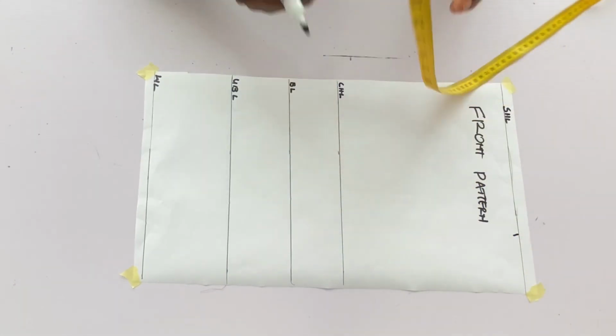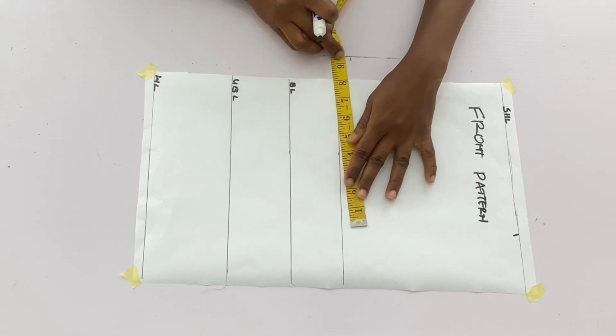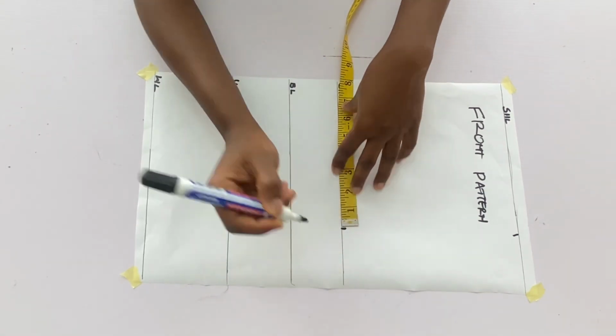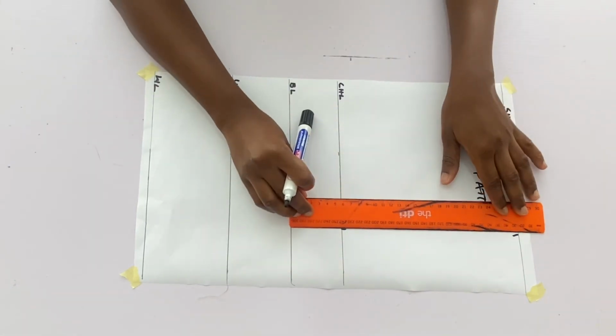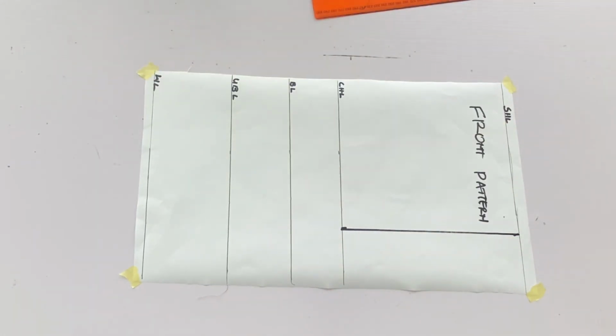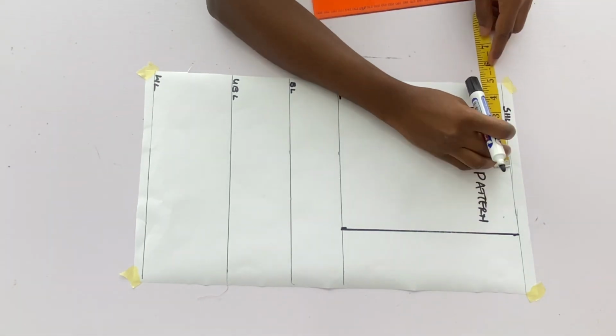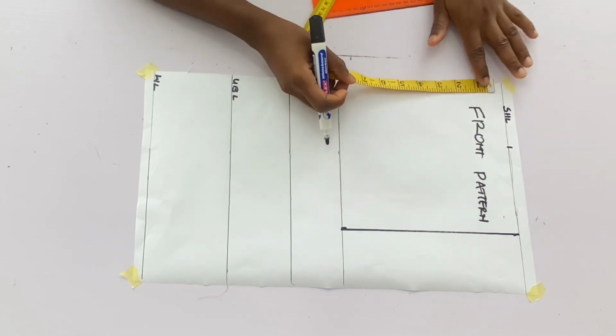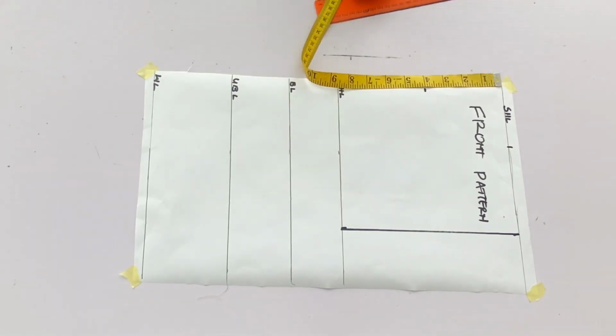I'll go in with the shoulder measurements divided by 2 plus 0.5 inch for seam allowance. I'll mark it on the shoulder line and also on the chest line, and I'll connect with a straight line. Next, I'll go in with the neckline width and the neckline depth. I'll use a neck width of 3.5 inches and a neck depth of 4 inches, and I'll connect with a curve.